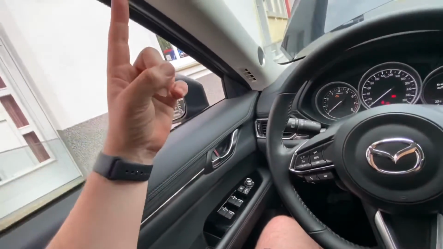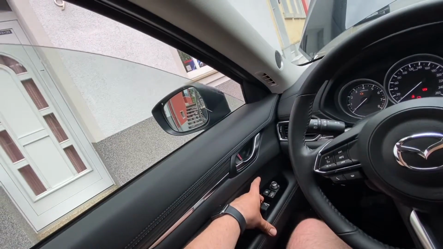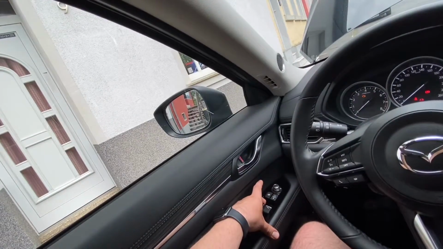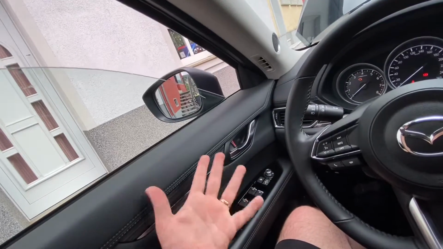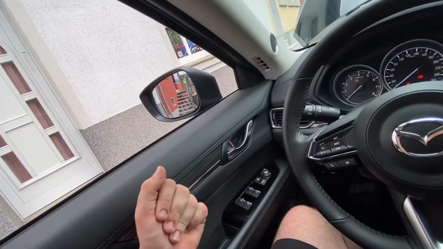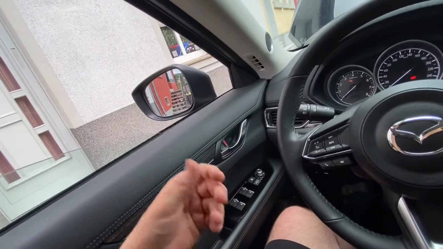This is because we disabled and disconnected the car battery. Now we have to relearn the system. It's really easy. Switch the ignition on.